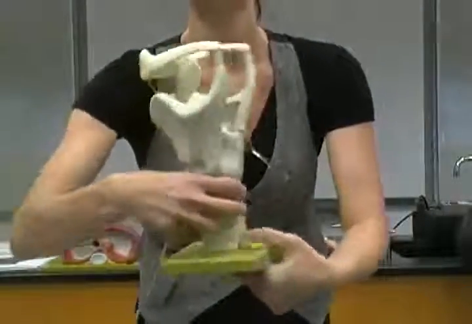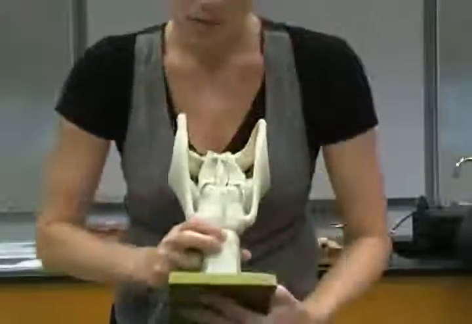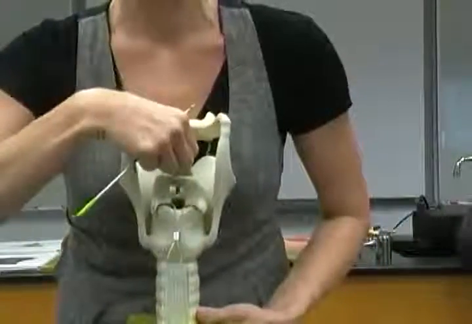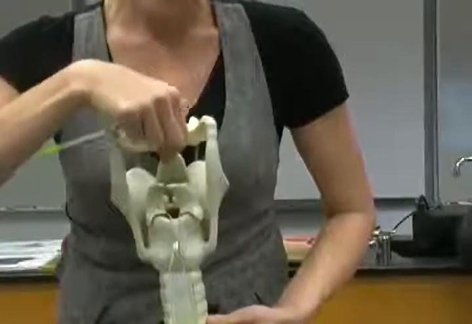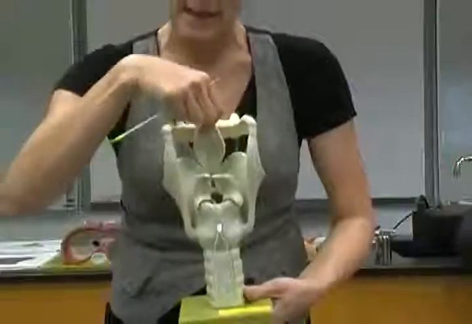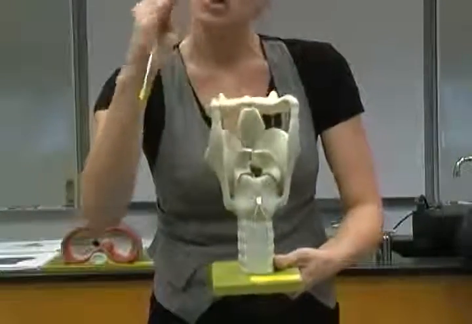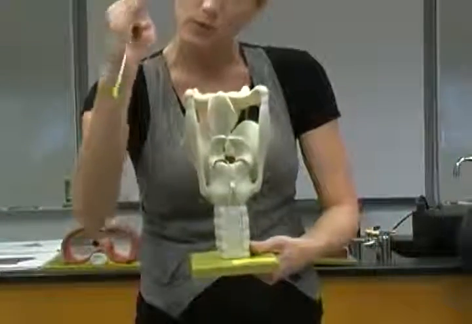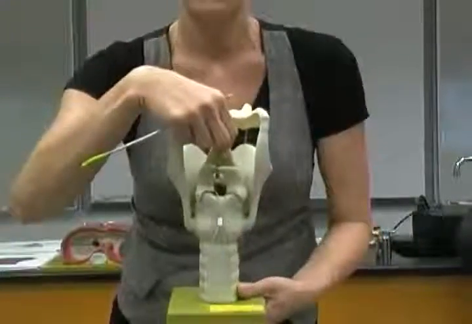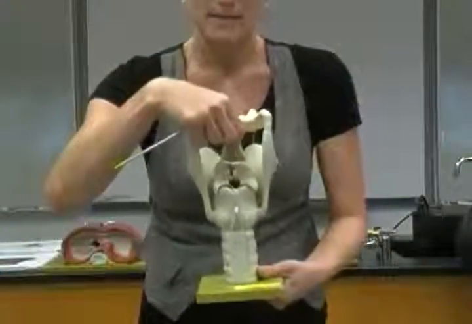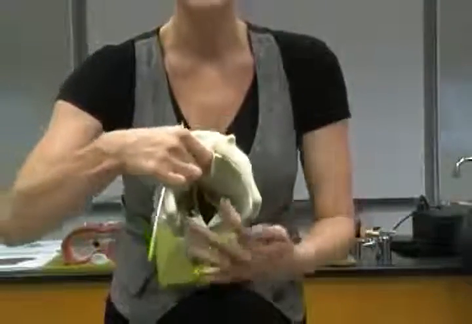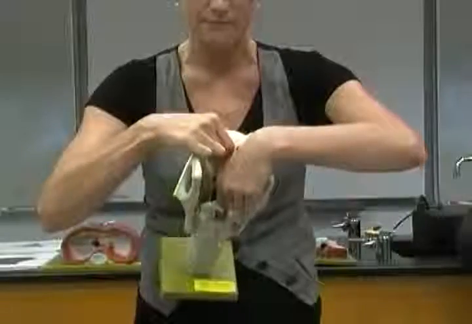So if we turn the structure around, we see that we have a few more cartilages to identify. This top little cartilage here, this flap that you see that moves up and down, is shaped like a shoehorn or an upside down spoon. This cartilage is called the epiglottis. Epiglottis, because it's above the glottis, which is the slit-like opening into the trachea.